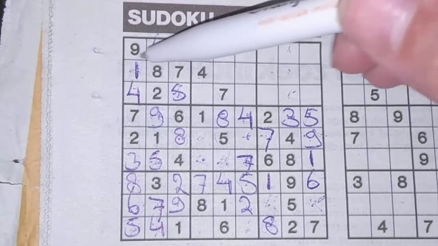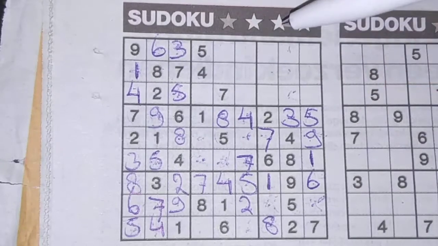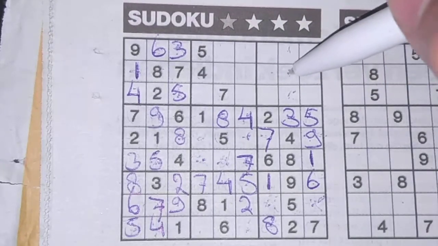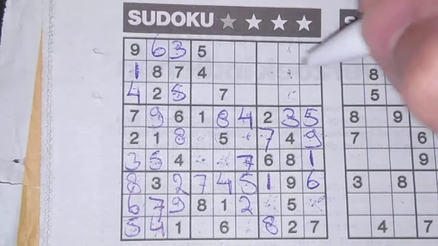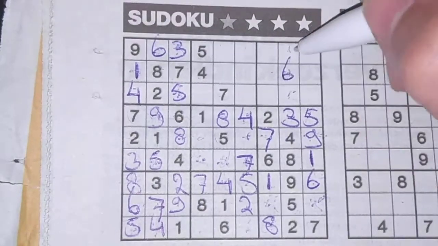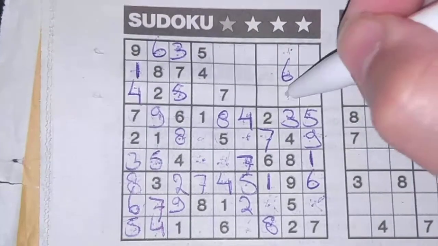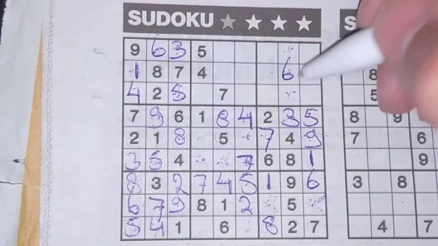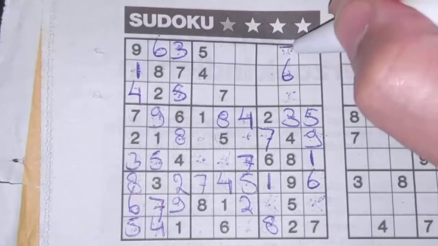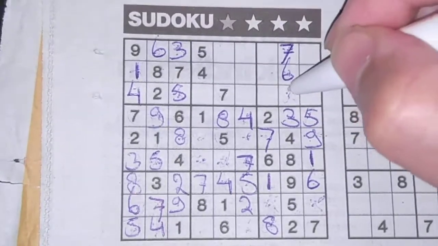And look, we have a 1 and a 7 here. So no 1 and a 7 in this box. 1 digit left should be the 6. Here we have the 1 and the 7. And look, we have a 7 here, so this cannot be the 7. This should be the 7. And this should be the 1.